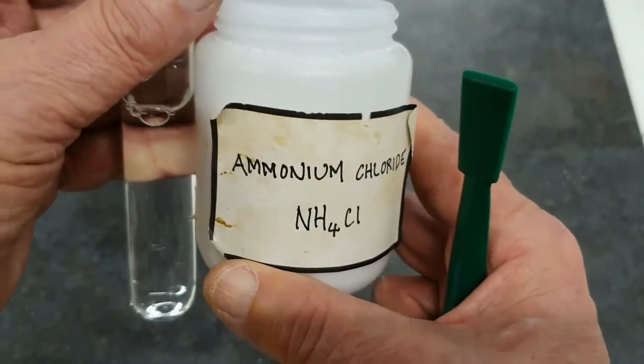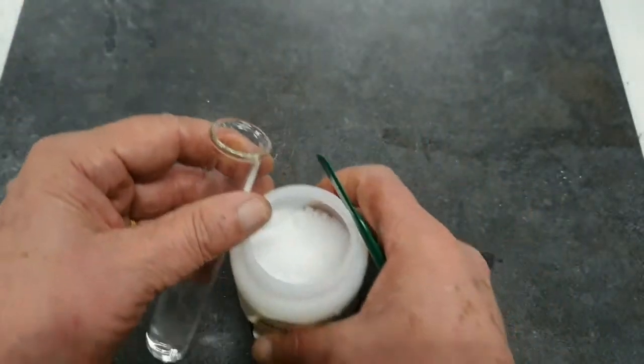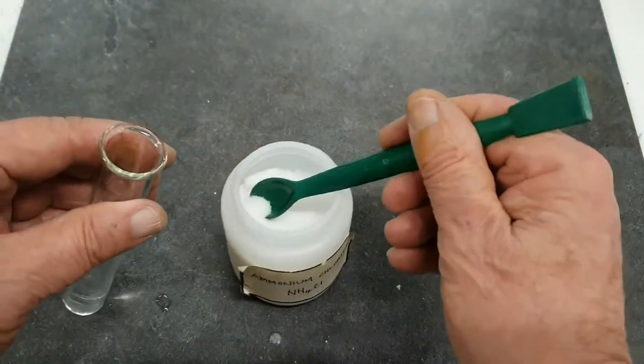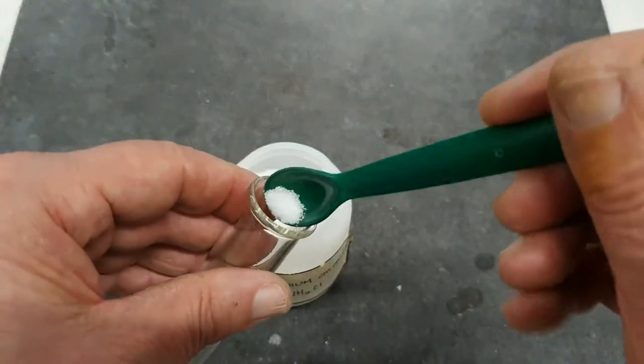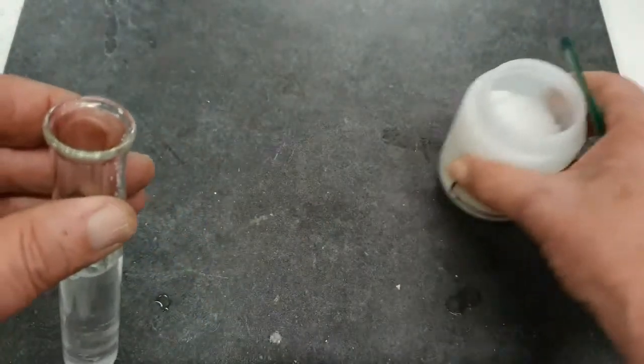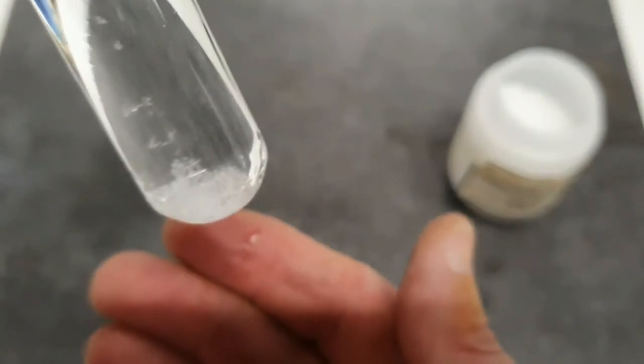Finally now, our ammonium chloride. I'll just take a small sample. There's a few crystals down the bottom there. I'll give the test tube a shake.